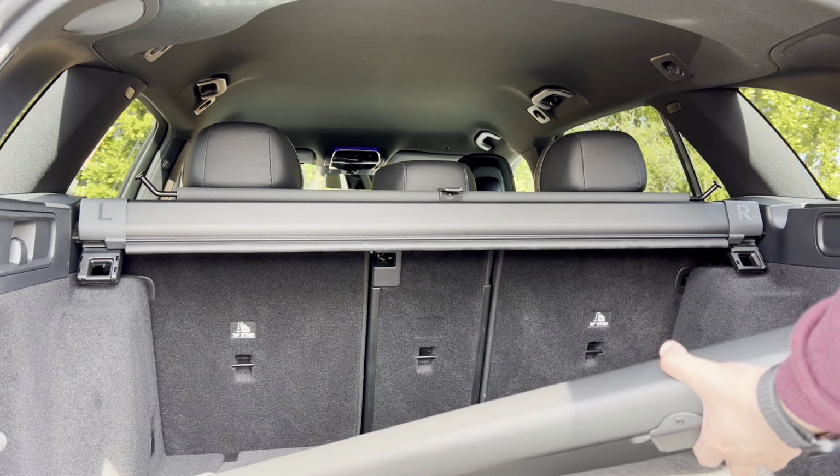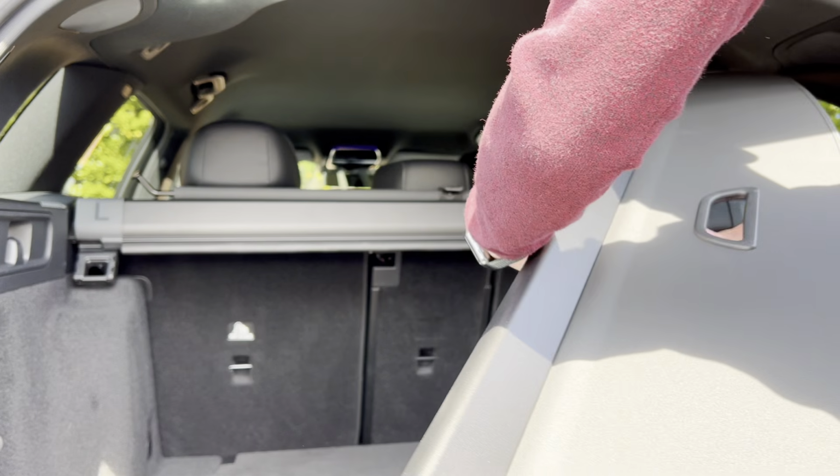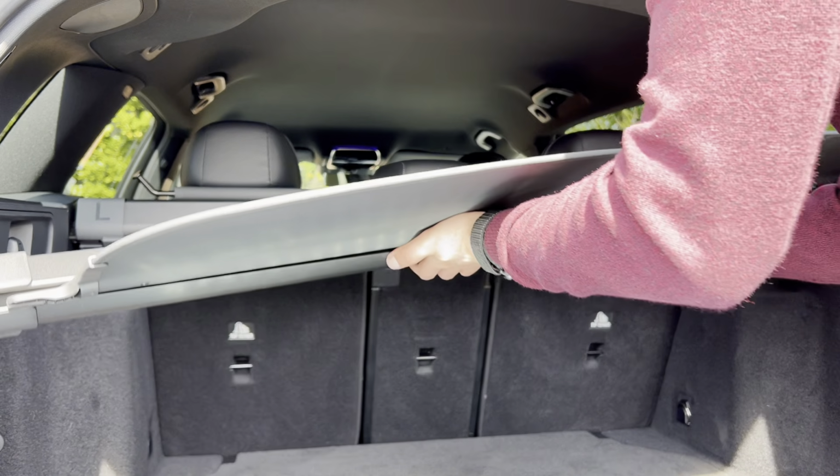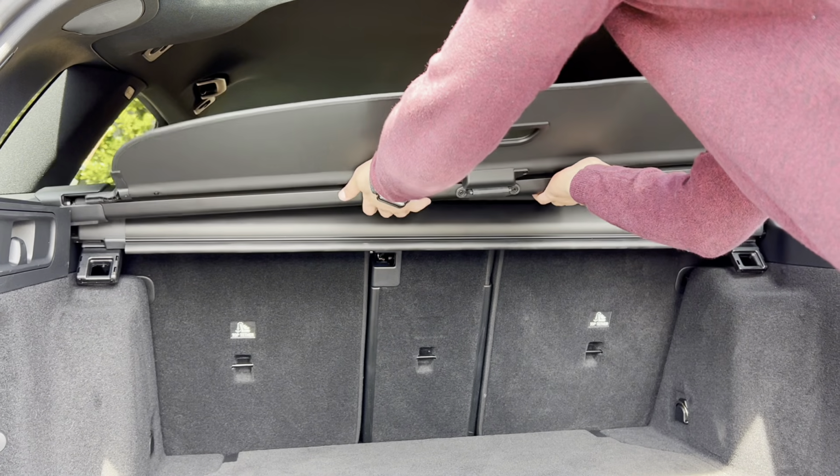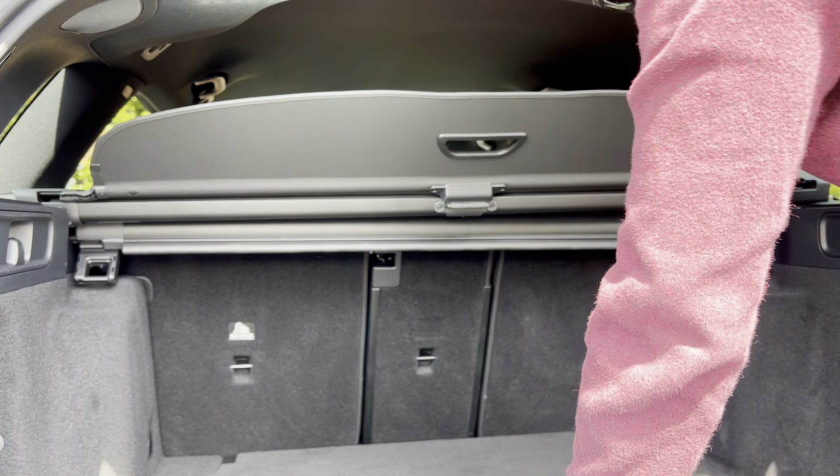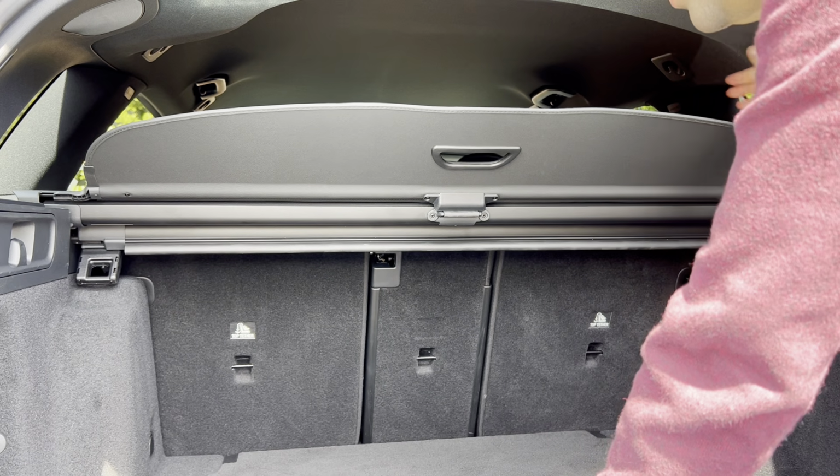Now you can put the parcel shelf back. Ensure the handle is facing towards you. Then put one side in first and then the other. Then this just slots into place. Now you can use the parcel shelf.